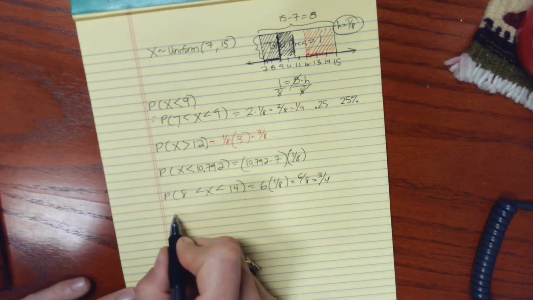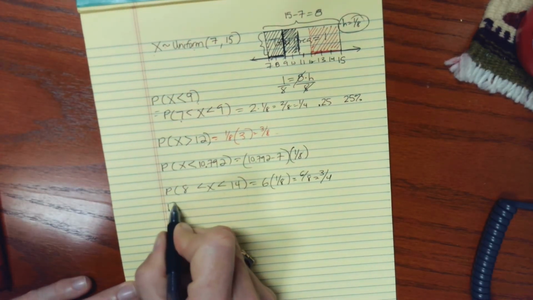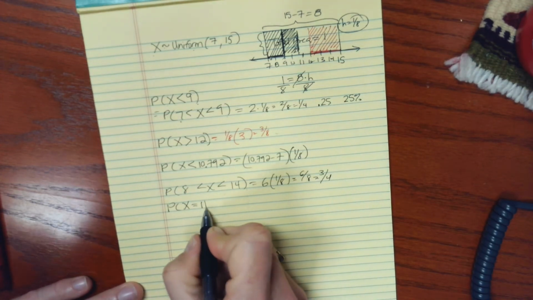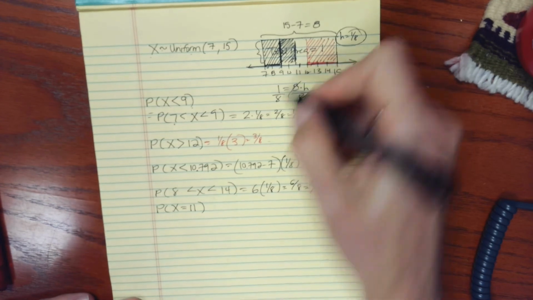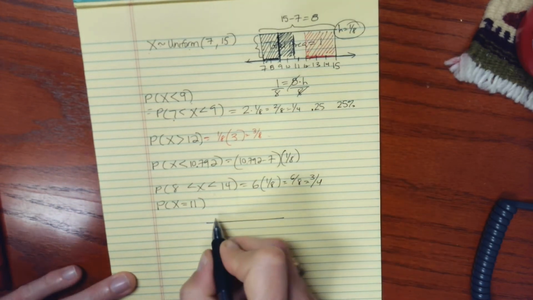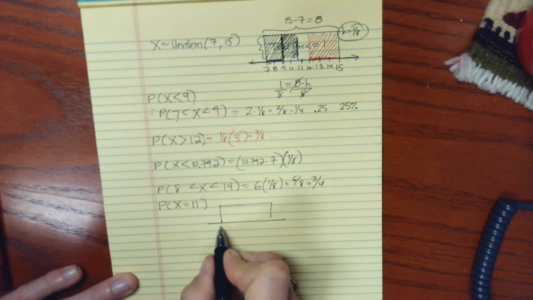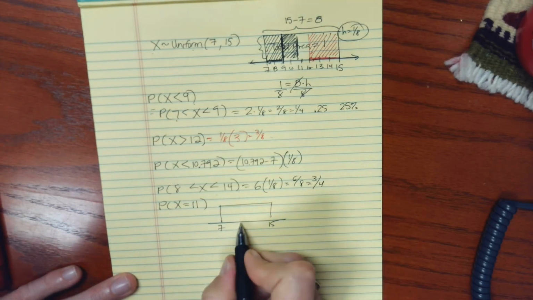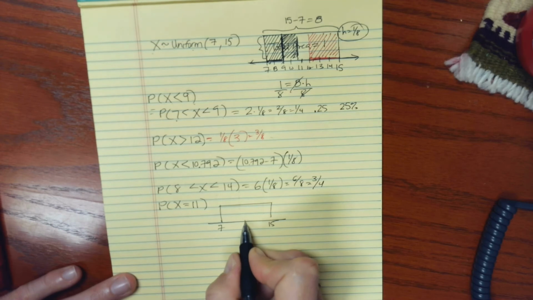Now, a question that comes up naturally is: what's the probability that x takes on a particular value? Maybe 11. So 11 is just one value out of the infinite number of values between 7 and 15. 11 is right here.